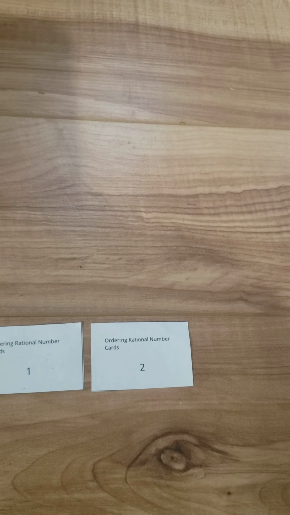I just want to show you a couple of tricky ones before I show you how to do the whole thing. So 1/4. It's a positive number, but we know 1/4 is smaller than 1, but it's bigger than 0.